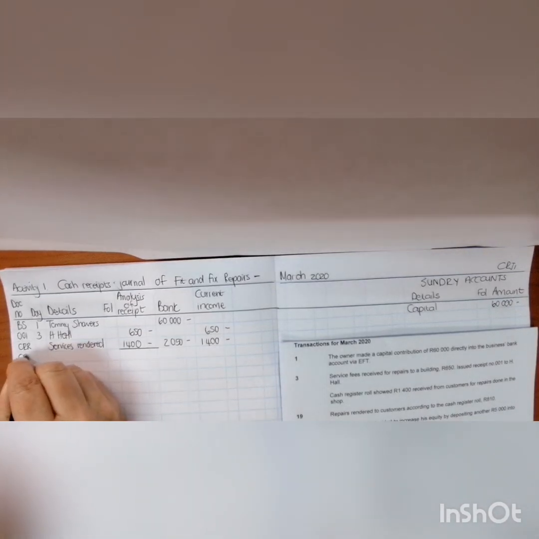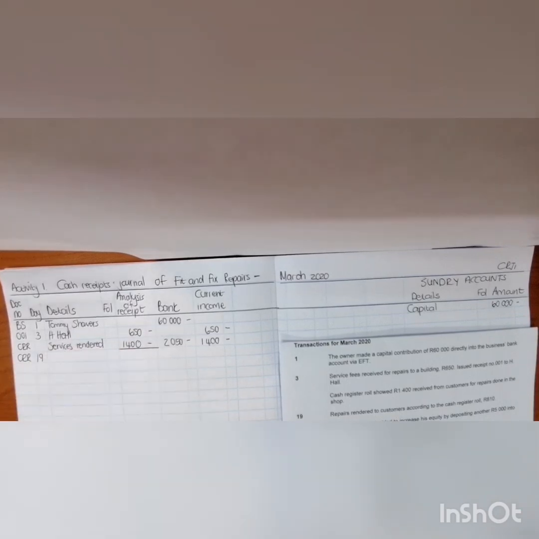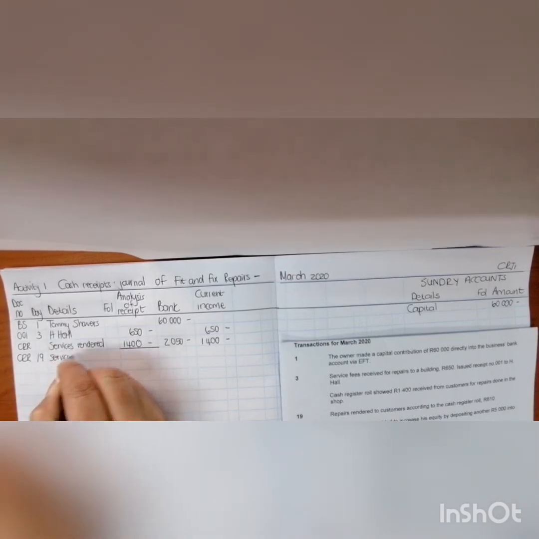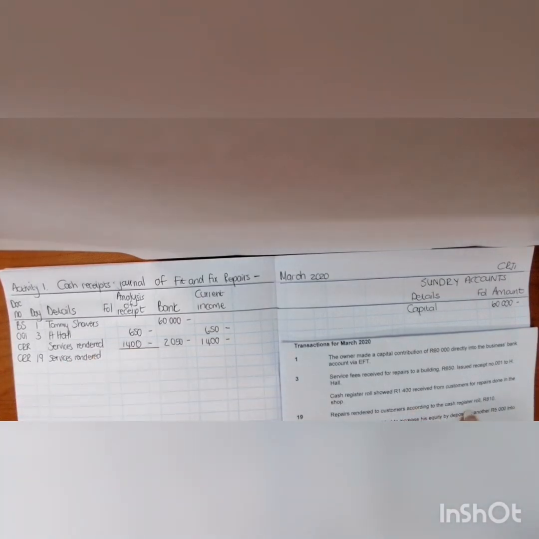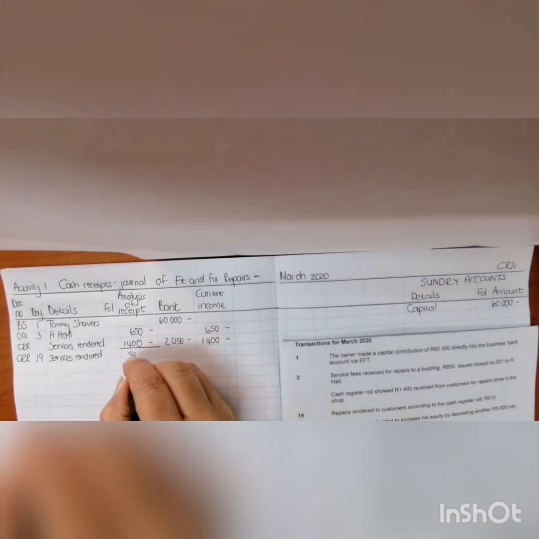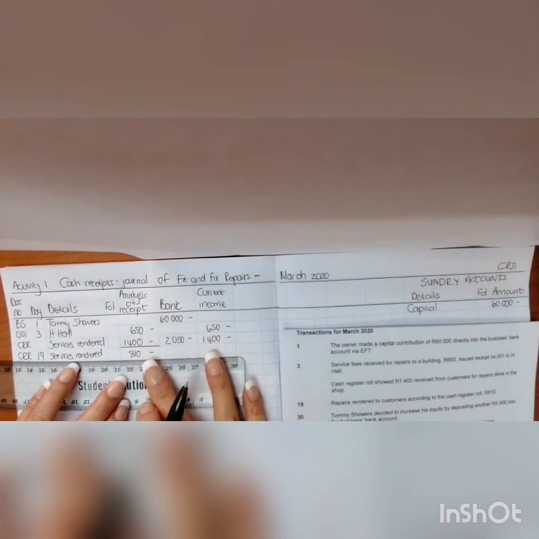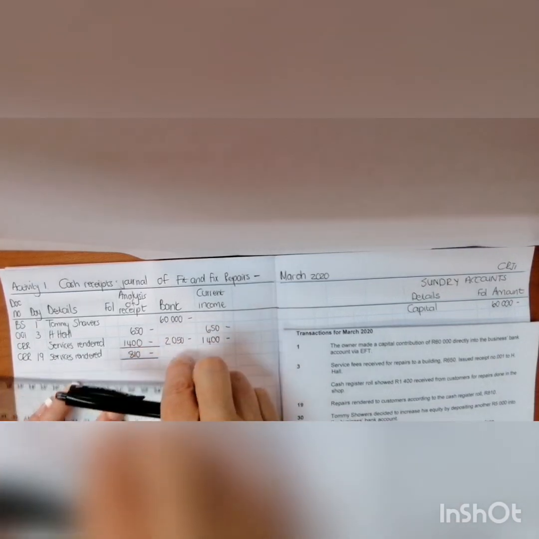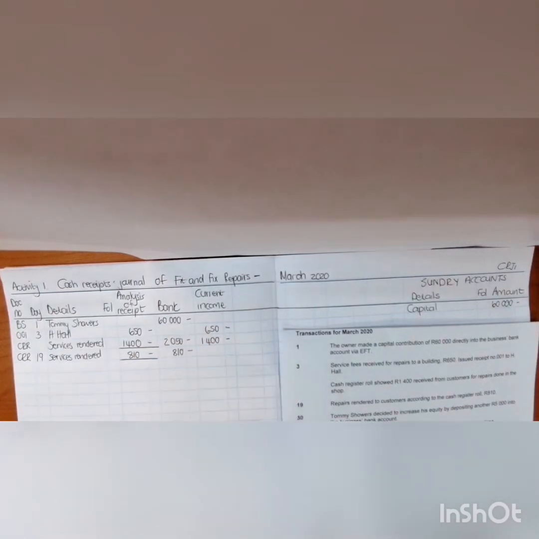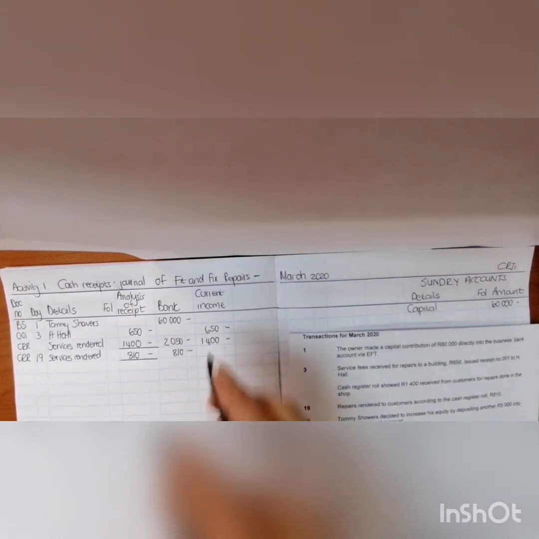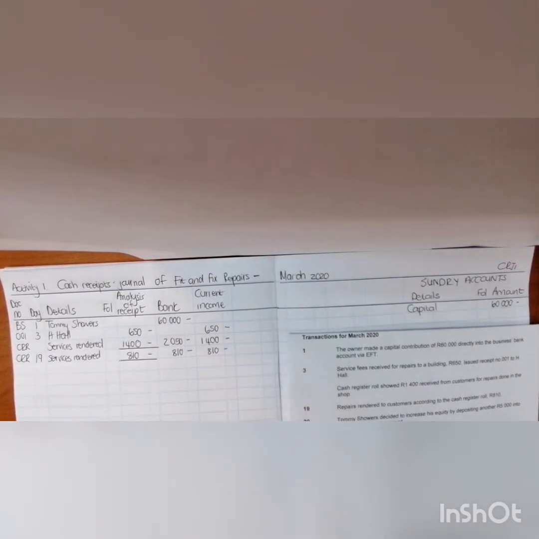Okay, on the 19th, repairs rendered to customers according to the cash register roll, 810. So once again, cash register roll, the date is the 19th. We provided a service, services rendered. We received it according to the cash register roll, so it definitely goes into our till. Then we check, is there another transaction on this day? No, so I can draw a line to close the till and take the money to the bank, 810. Why did I get this money? Because I rendered a service, 810.